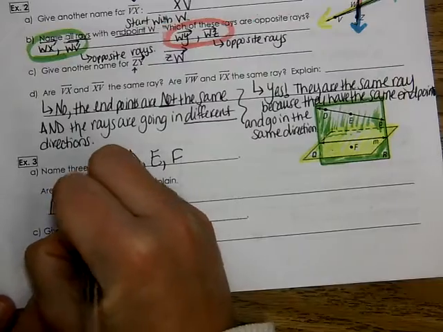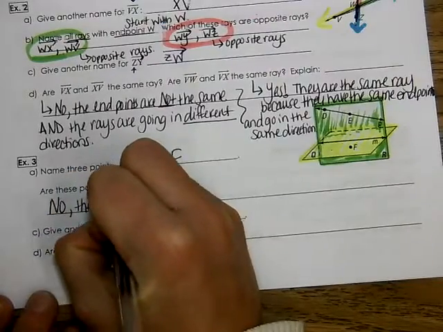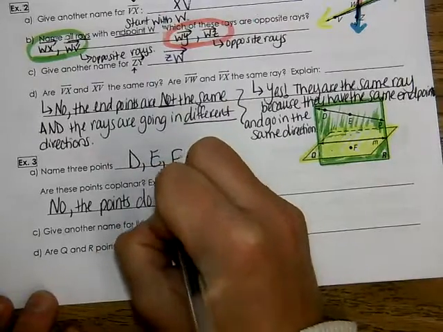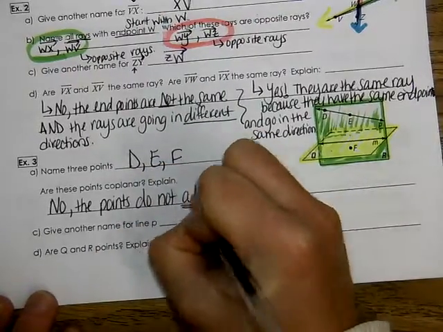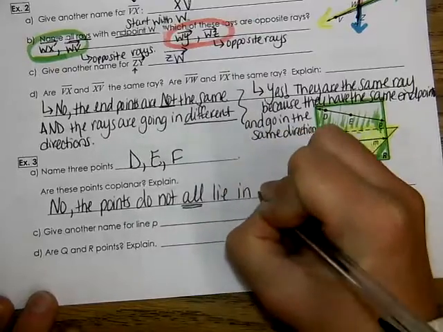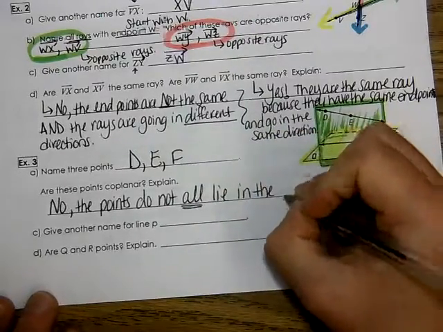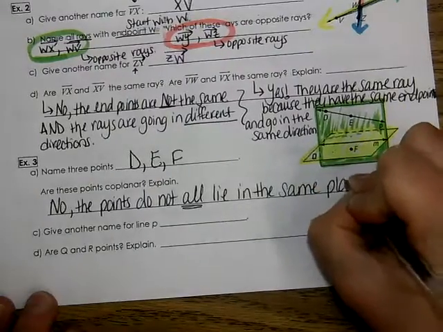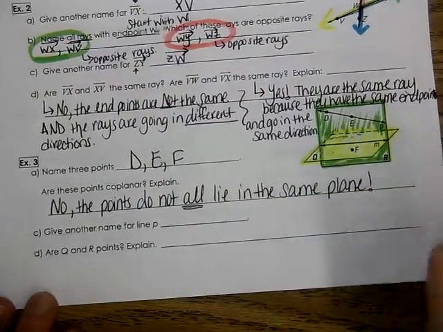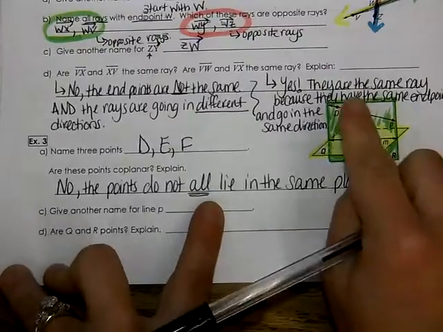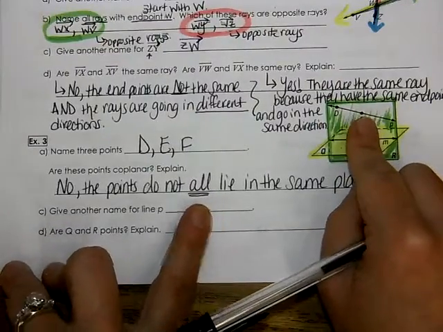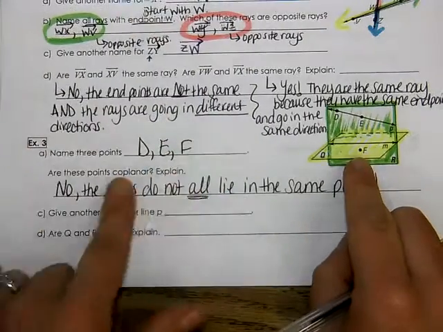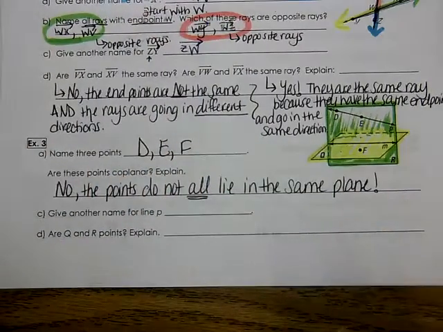No, the points do not all lie in the same plane. So they are not coplanar. So even though D and E might be considered coplanar, F is not. So therefore, all of these points are not coplanar.